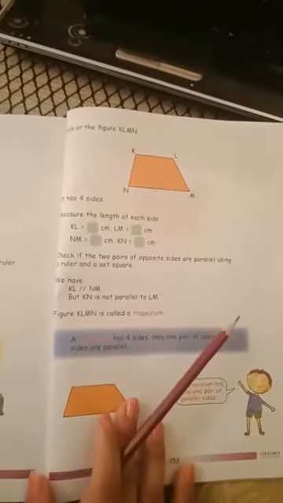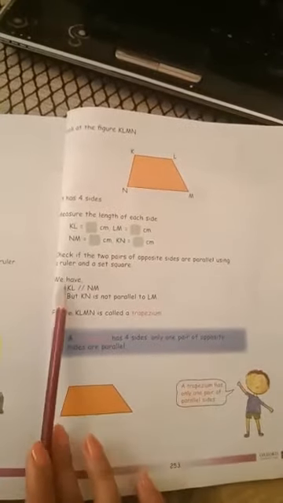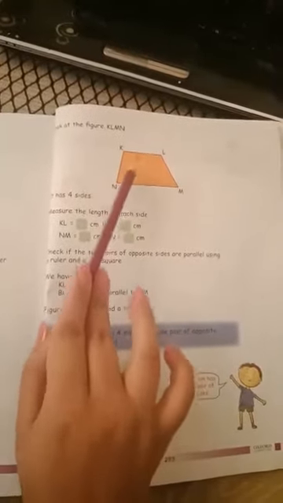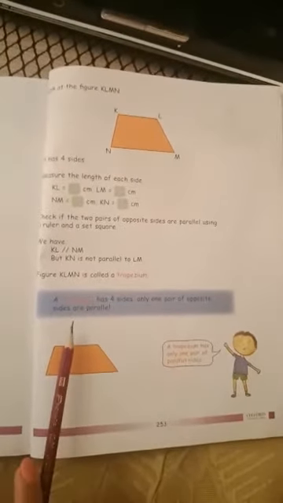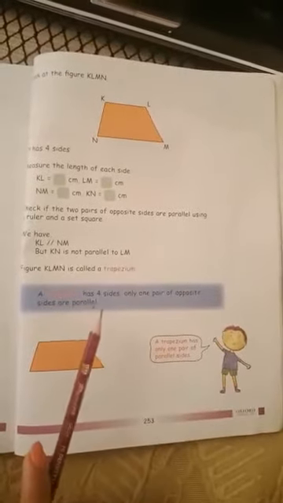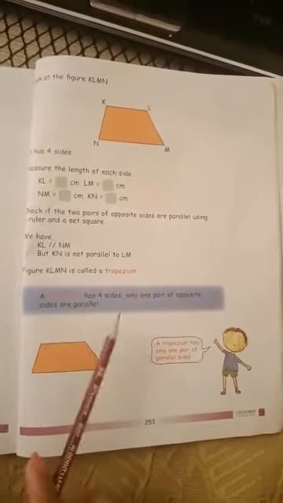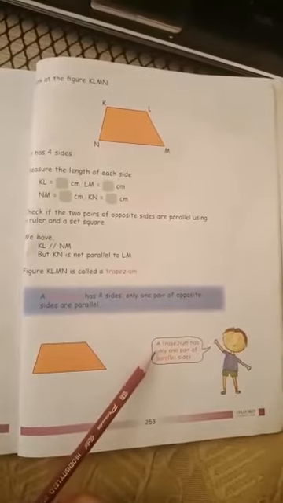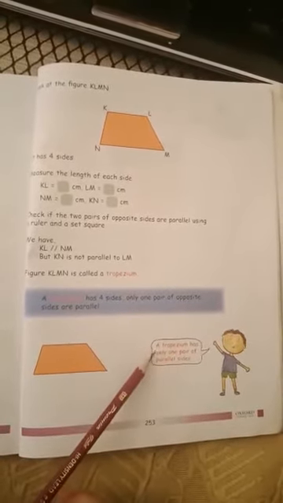That these four are different in length, and when you measure these two lines with a set square and a ruler, you will come to know that KL is parallel to NM. So figure KLMN is called a trapezium, and also underline this definition of trapezium. A trapezium has four sides. Only one pair of opposite sides are parallel. And here is again the definition given. A trapezium has only one pair of parallel sides.